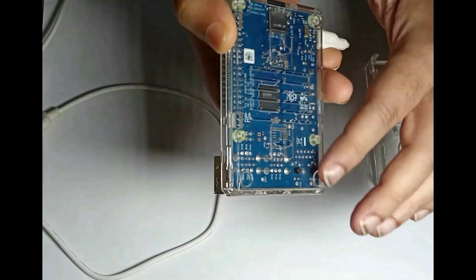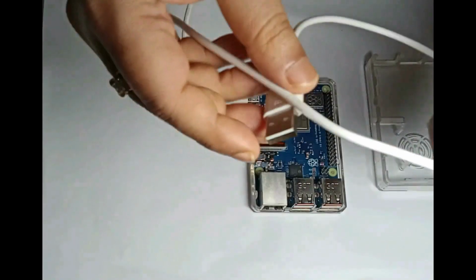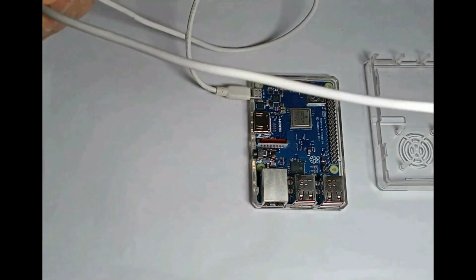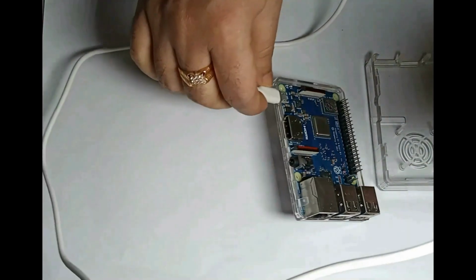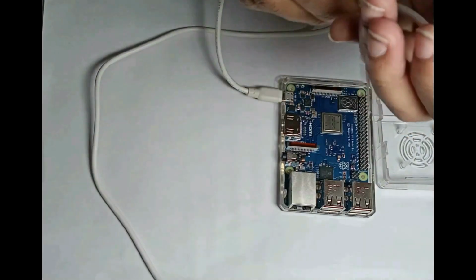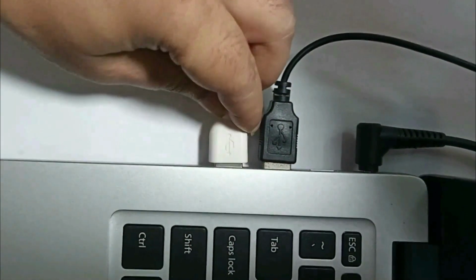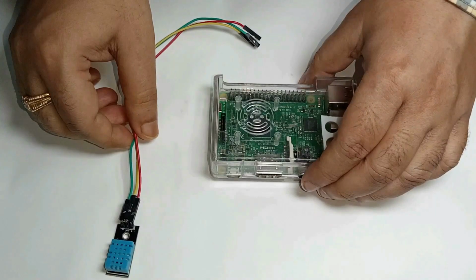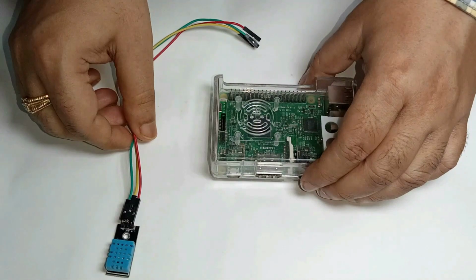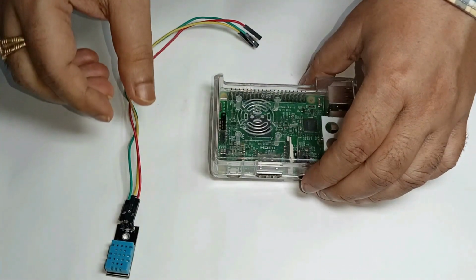This blue one is called the printed circuit board. So already I told you this is the type B cable. One part is connected to this Raspberry Pi, another part is connected to the laptop or your computer, whatever you want. Now I'll assemble all these components for this project.